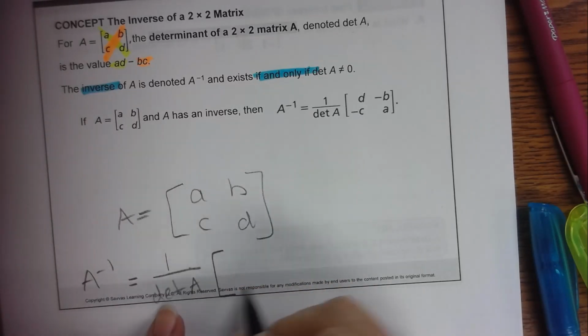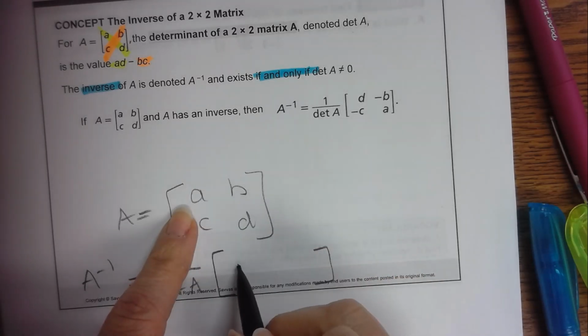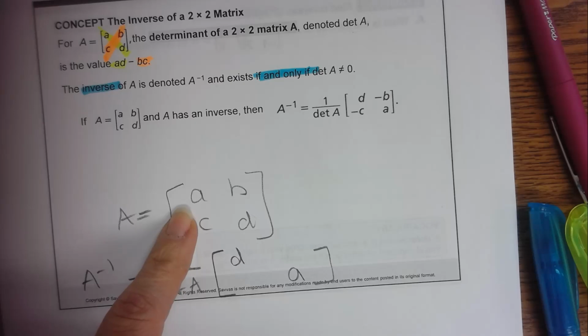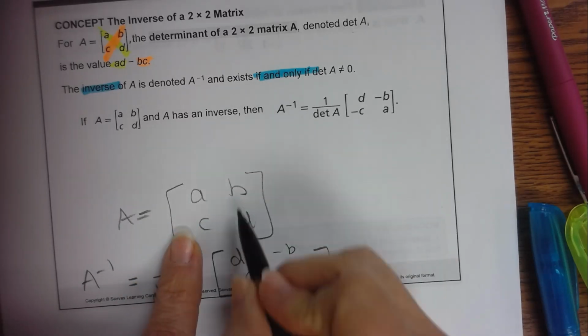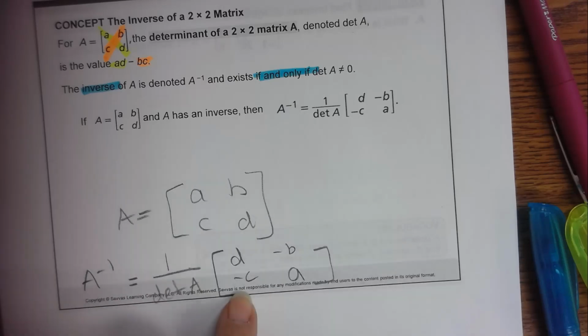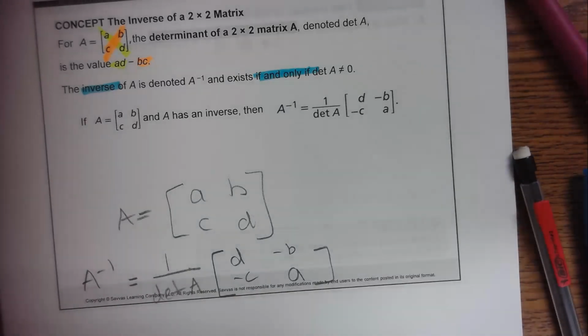Then you multiply it by a matrix that you get by swapping A and D. So D, A becomes that way. And then you switch the signs on B and C. Leave the positions alone, you just switch the signs there. Okay? So let's find the inverse that way.